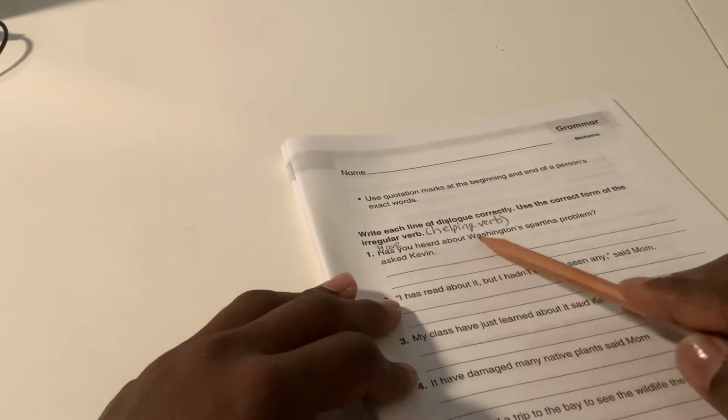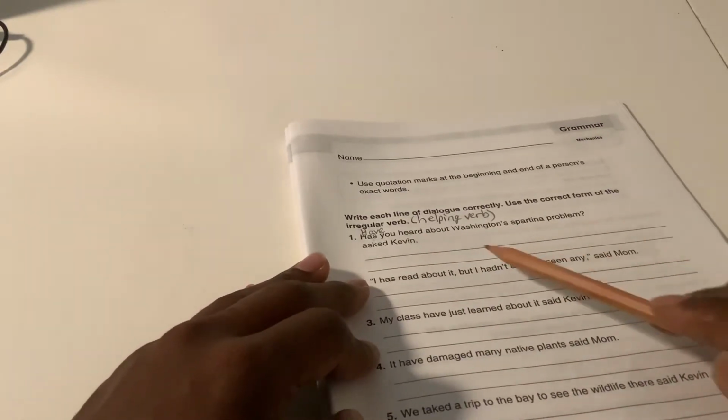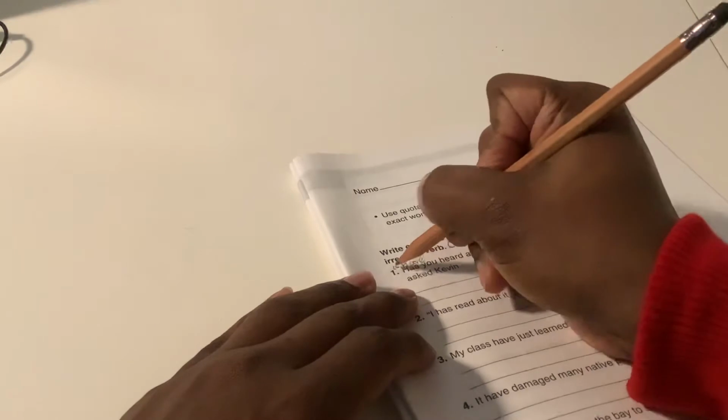Have you heard about Washington's partner problem? We need quotation marks at the beginning of have and at the end of problem after the question mark. Okay? Right before the word asked, we need to put a comma. Asked Kevin. So now we are ready to rewrite.